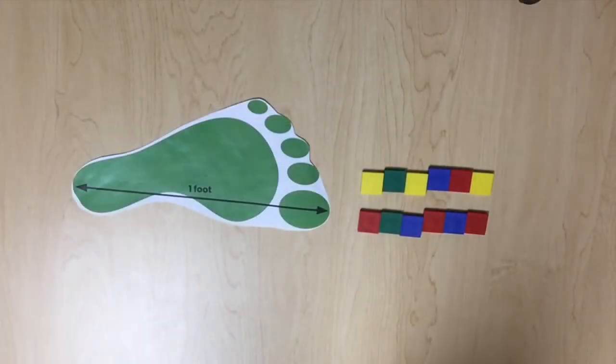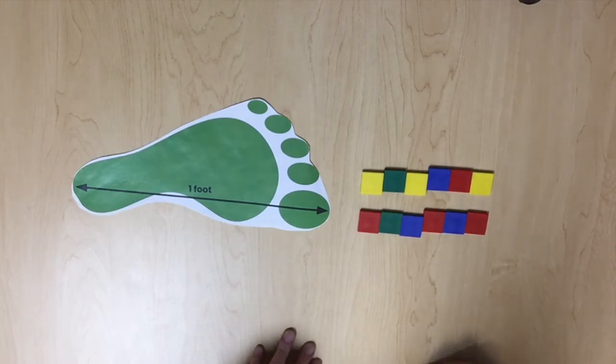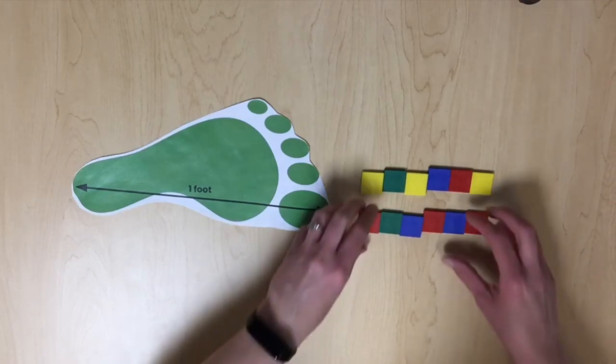In this activity, students will be introduced to a foot as a unit of length. The monster footprint provided with the activity is exactly 1 foot in length. While reading the story A Monster at School, students will measure the monster footprint with color tiles. Students should notice that it takes 12 color tiles lined up end to end to equal the length of the monster foot.